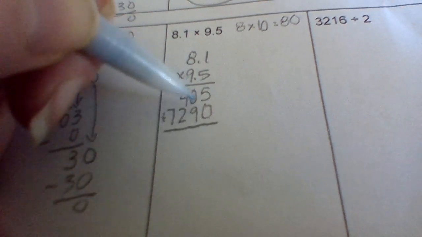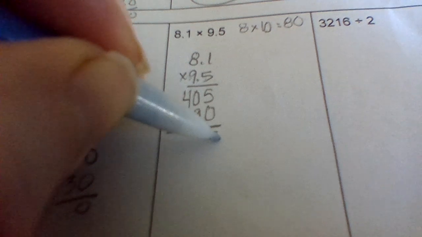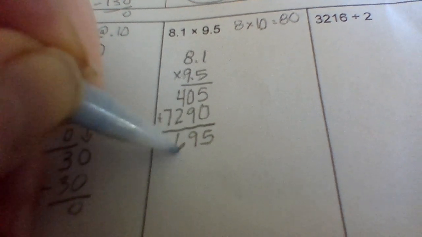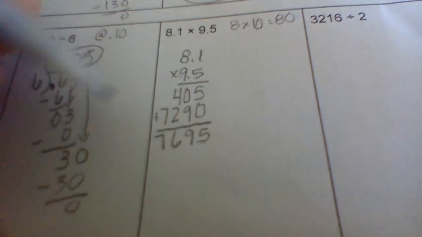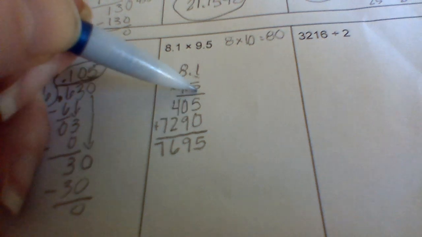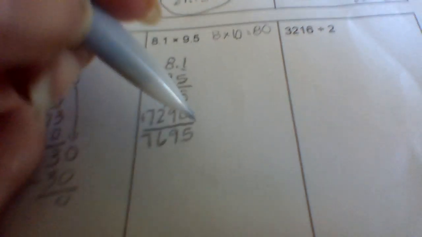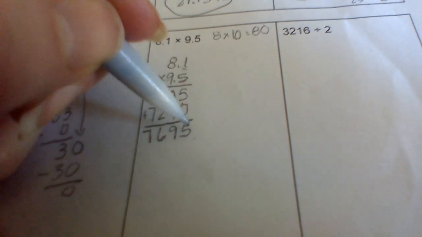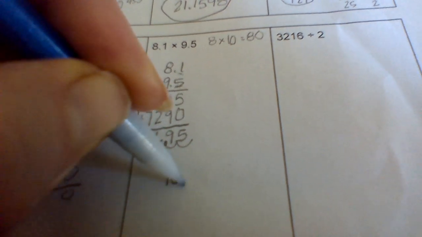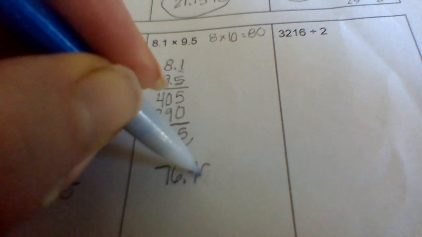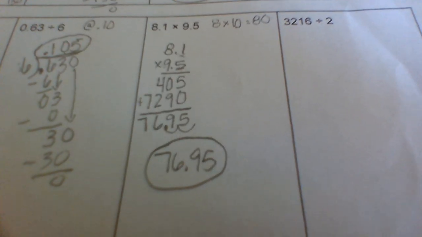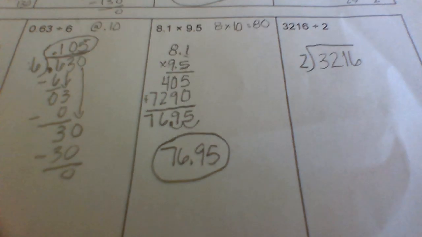And then I move over here to the right and I'm going to add. 5. 0 plus 9 is 9. 4 plus 2 is 6. And 7. And then we're going to do our decimals, right? And so I look after my decimal. I have 2 places. So I start behind the number and I move it over 2 places. So I end up with 76 and 95 hundredths. That's really close to 80, close to my estimate.